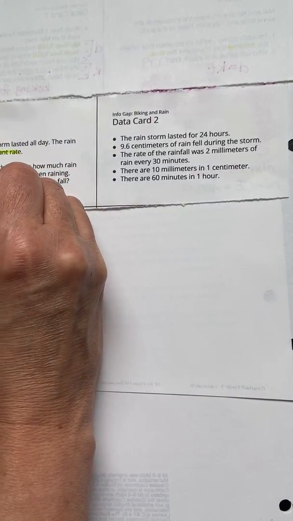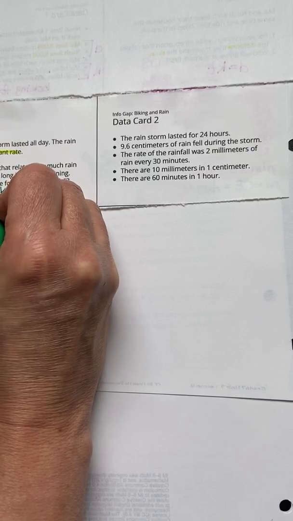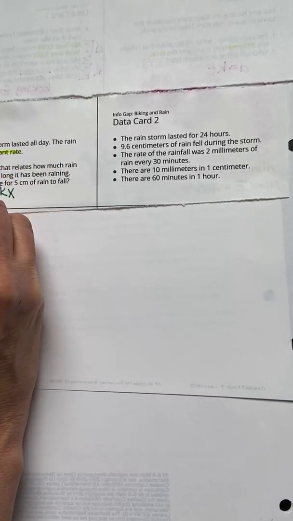All right. So instead of distance, I'm going to use y equals kx. That's my equation. I'm going to make that an x. Y is equal to how much rain fell.